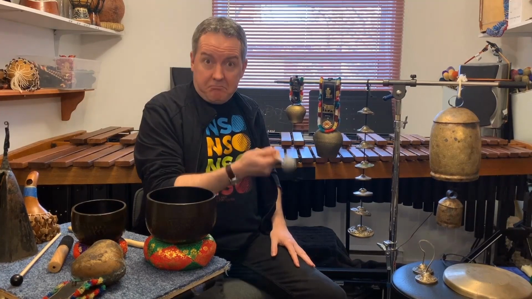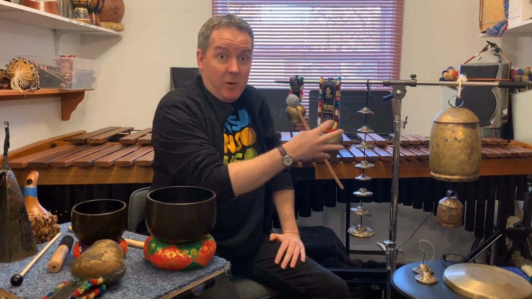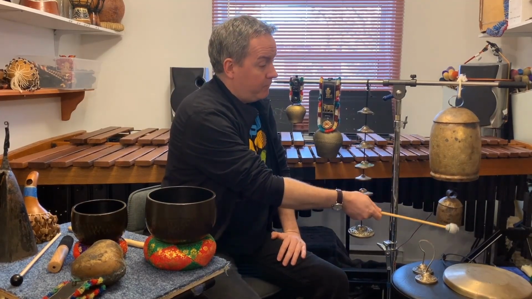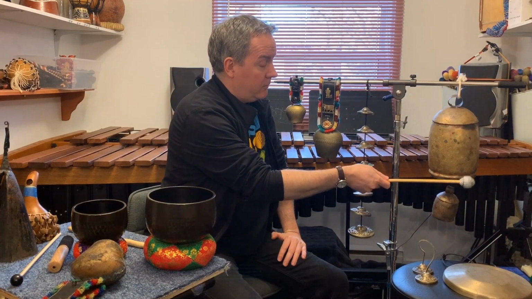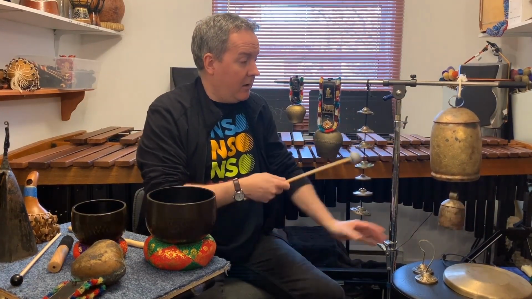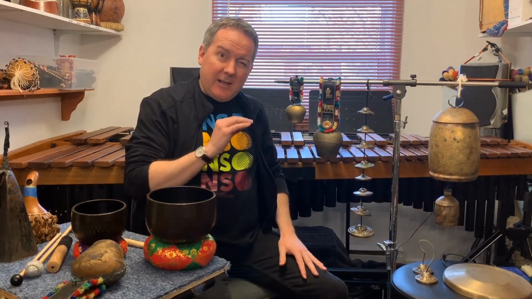If we head from Europe down to Asia, we'll start down in India, and some more bells. So these are Noah bells from India. A very different sound from the Swiss bells. If we head a little bit east, we get to the region of Tibet.